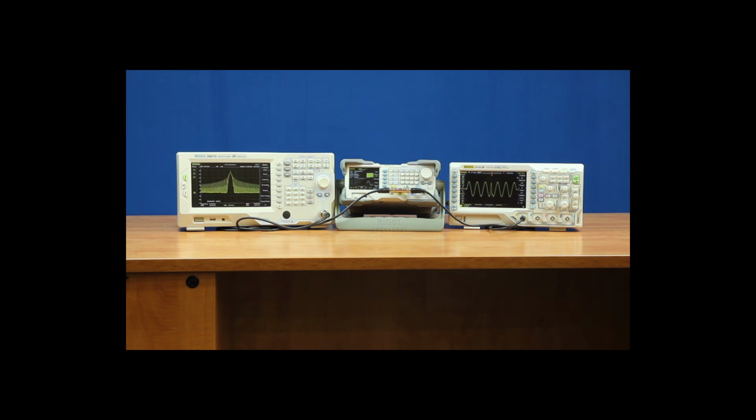This means that the phase is going to change at single points between 0 and 180 degrees. And that gives us a nice, easy way to look at it on the scope to see the difference.